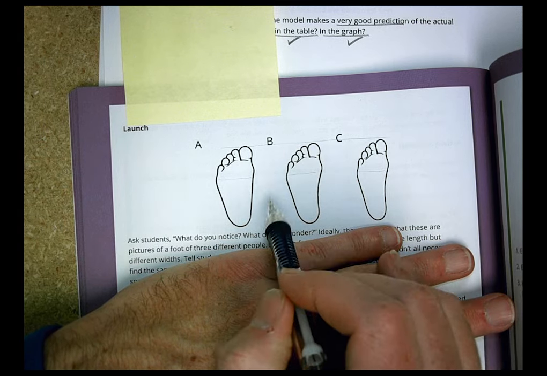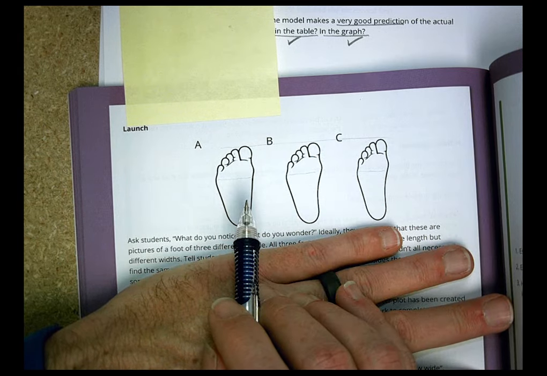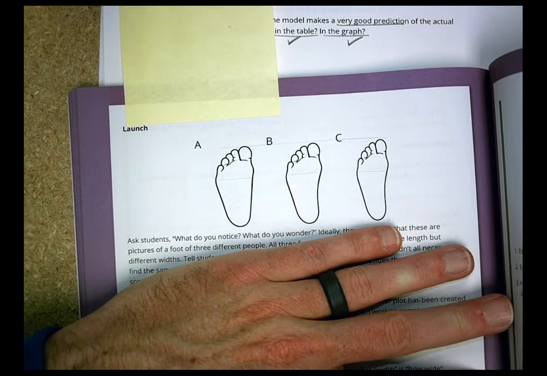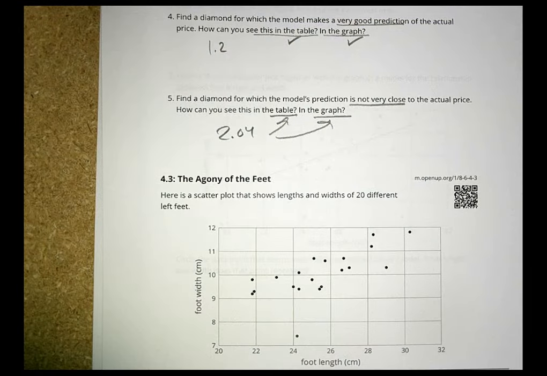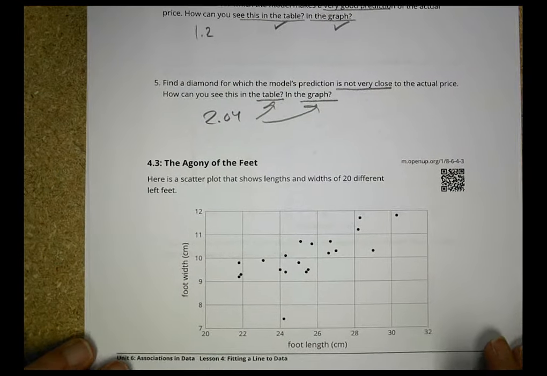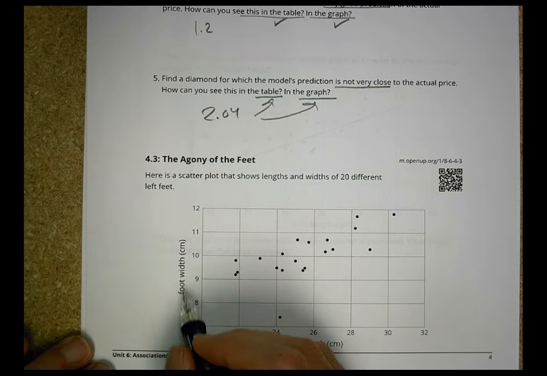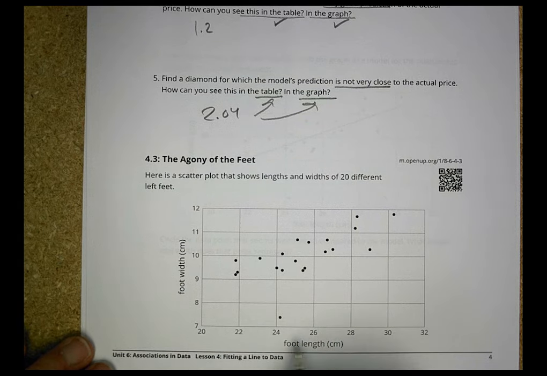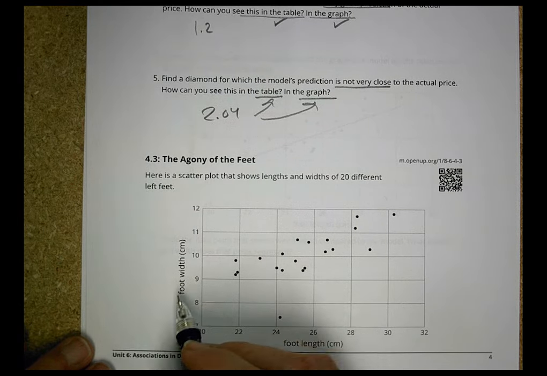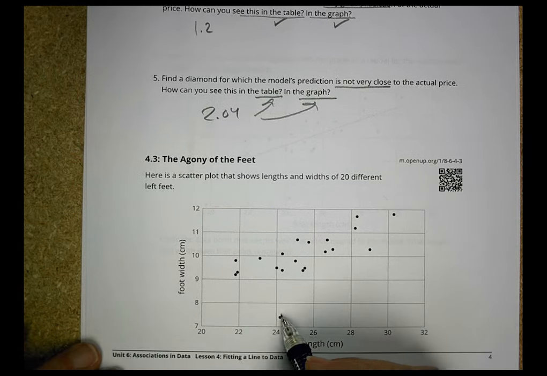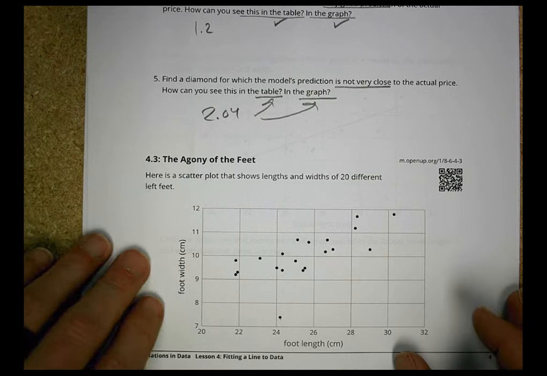So while the foot length is the same for A, B, and C, we notice that they have a different width, because not all feet are the same width, nor are they all the same length, right? Okay, so we have a variety of feet here. And we use that same variety in this scatter plot here, which shows various lengths and widths of 20 different left feet. All right, so we have the foot length here and the width there. All right, so as the foot length seems to, what do we notice kind of a little bit? We notice as the foot length seems to increase, the width also seems to increase a little bit, right? We have some ones that just don't quite fit in, they're way out here. But let's take a look at the questions that go along with this.